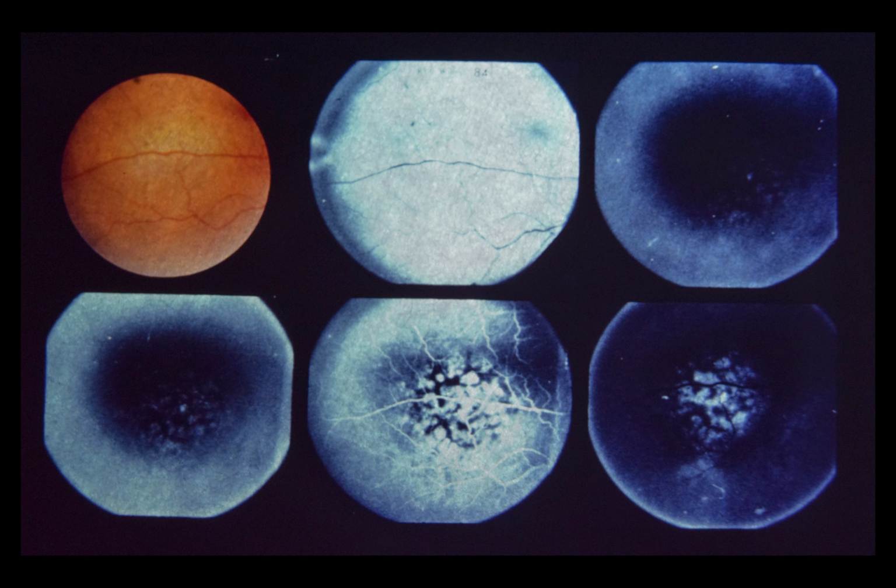Upper left is a color photograph of the lesion, and upper center is a photograph taken in red-free light. Upper right, 7 seconds after dye injection, note early filling of the lesion from the choroidal circulation before any dye has entered the retinal circulation. Lower left, 14 seconds after fluorescein injection and 7 seconds after appearance of dye in the choroidal lesion, note first appearance of dye in the retinal circulation.